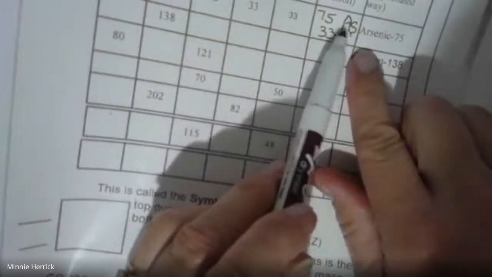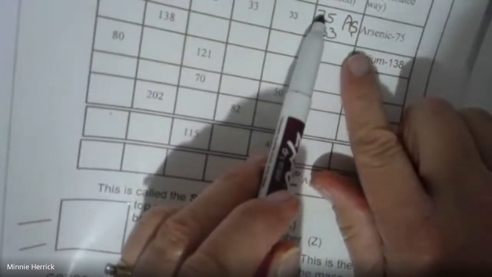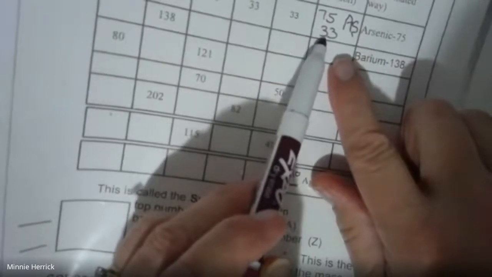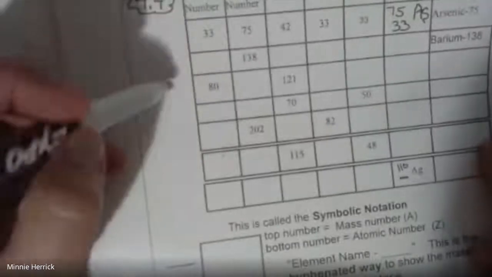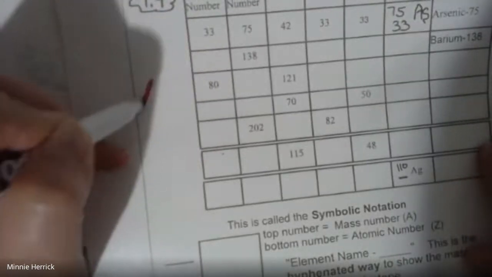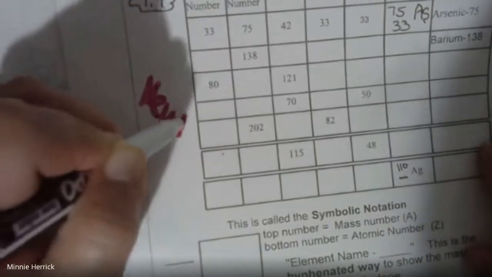Arsenic is As, has a top number, the mass number, over 33, the atomic number. And all of these here are going to be neutral. All of my examples, I believe, are neutral. So the protons and the electrons are going to be the same. This particular example, the protons are going to equal the electrons, okay?